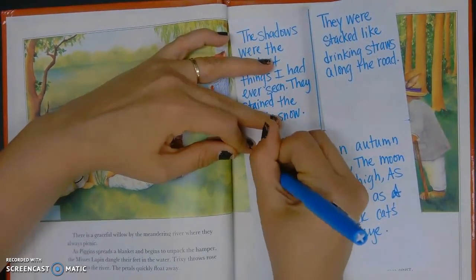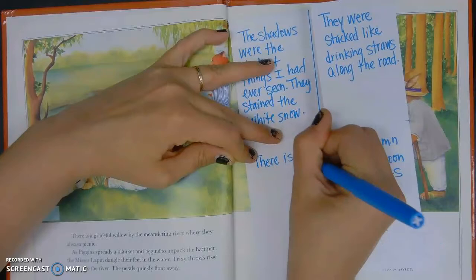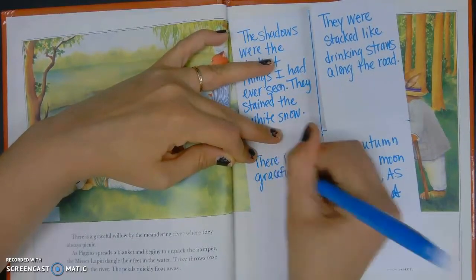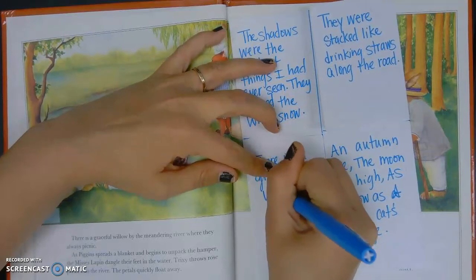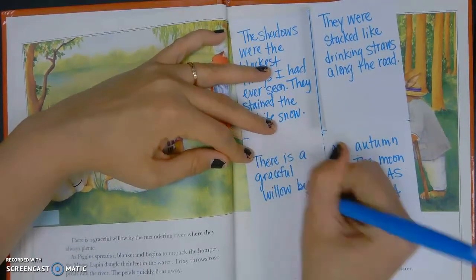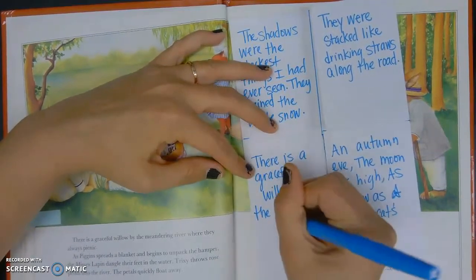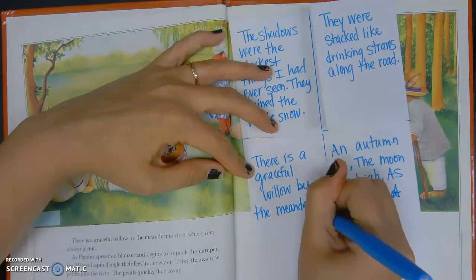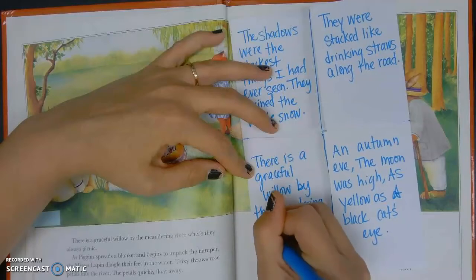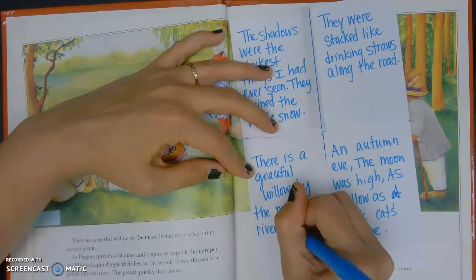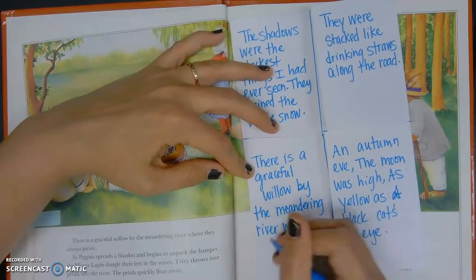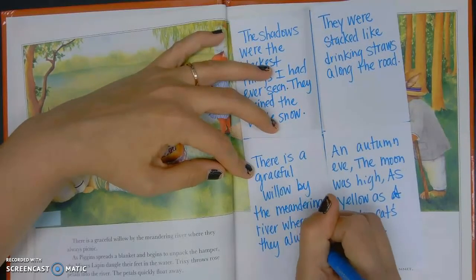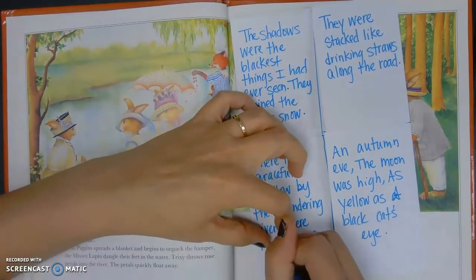So let's write it. There is a graceful willow by the meandering river where they always picnic.